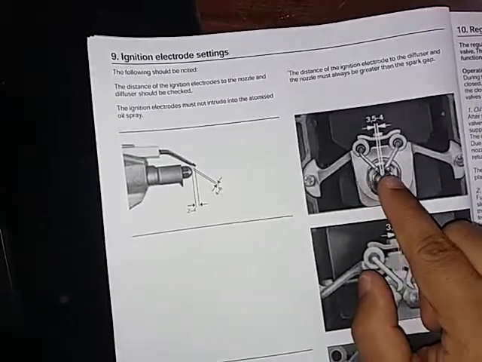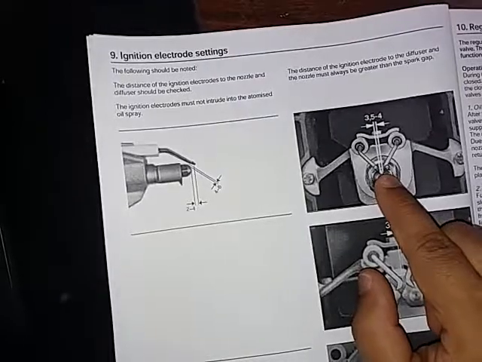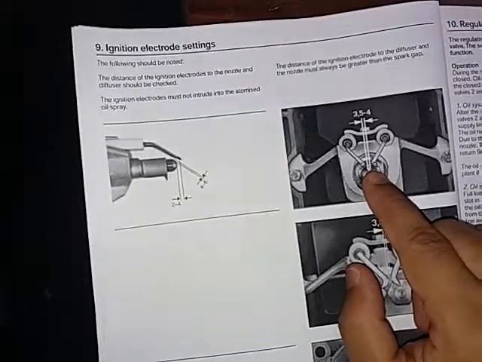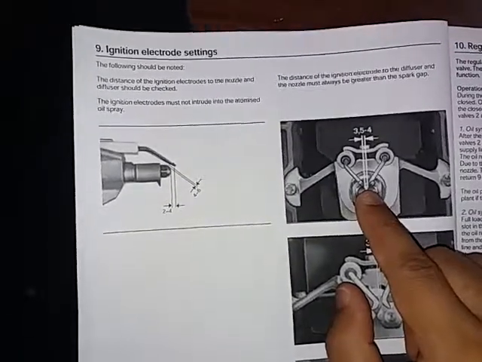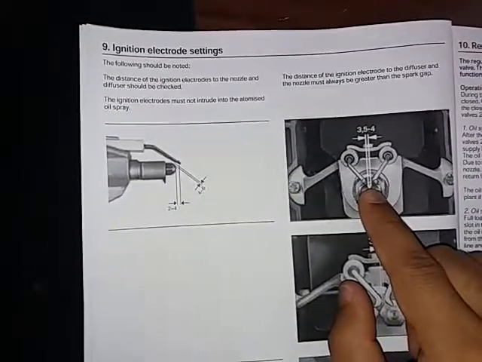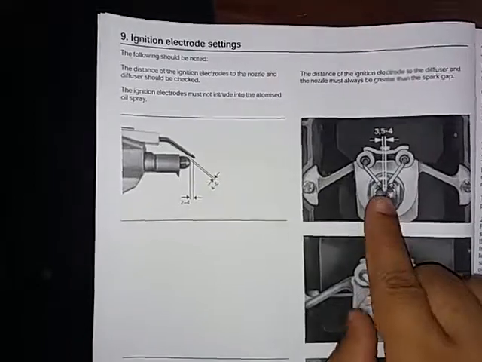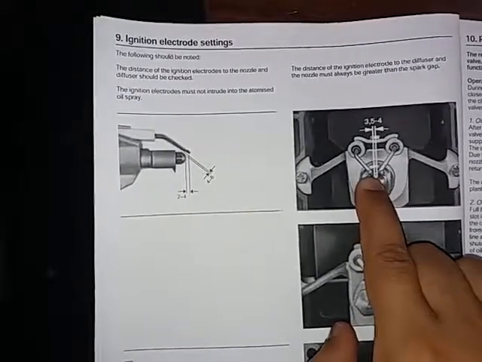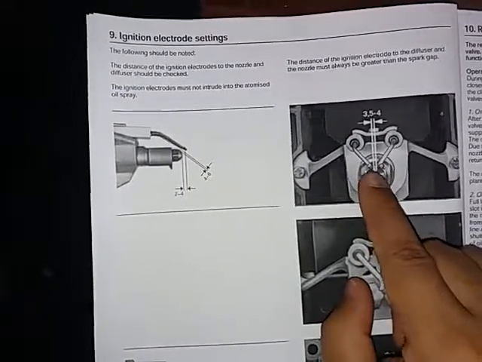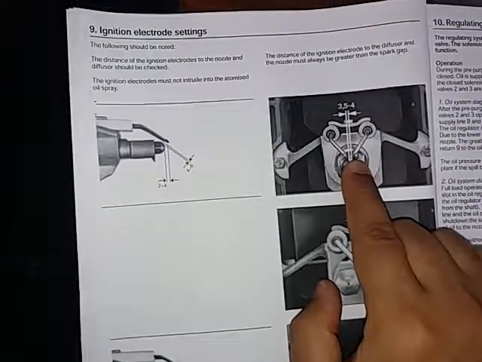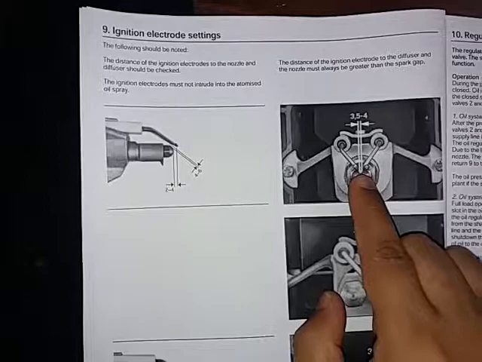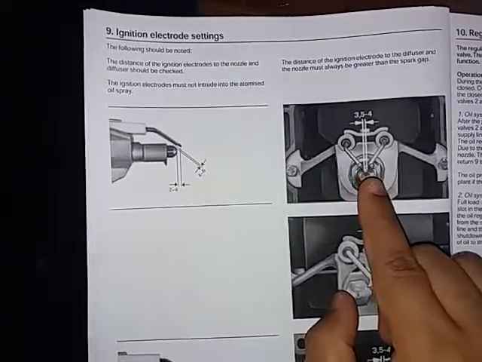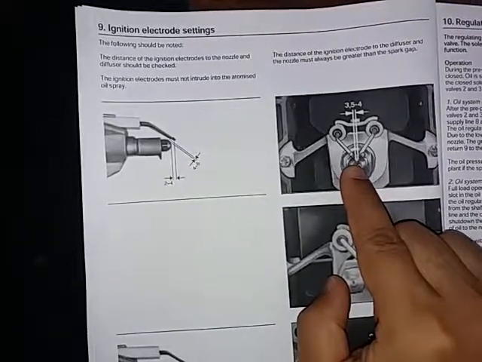If your electrodes are too close, there will be a short for your transformer. If your electrodes are too far from each other, then there will be no arc, or sometimes an arc and sometimes not.